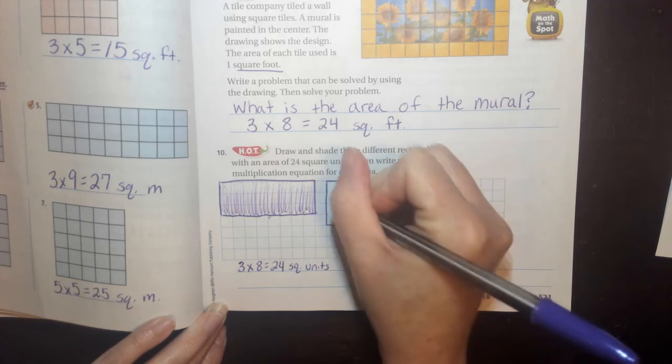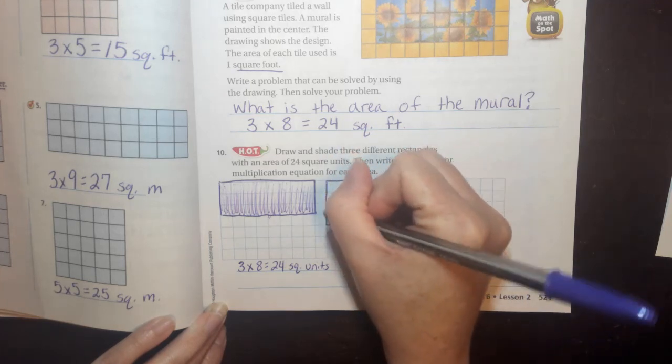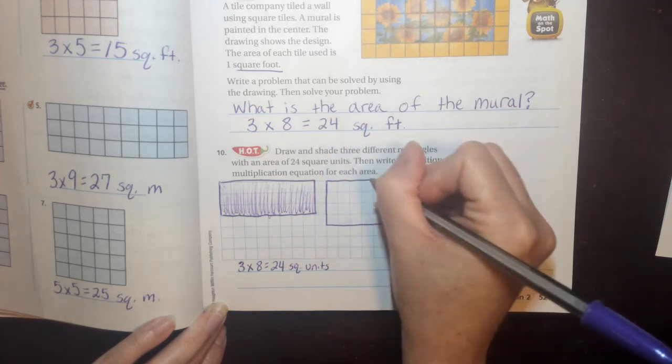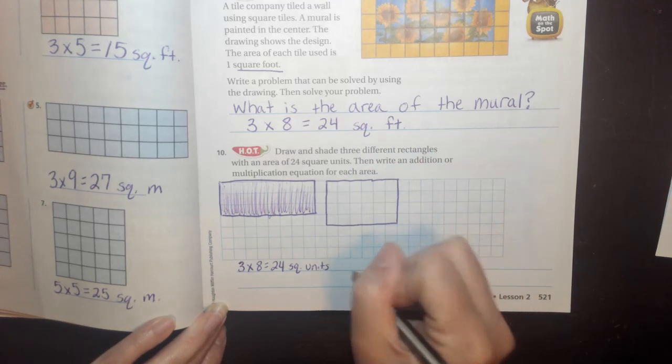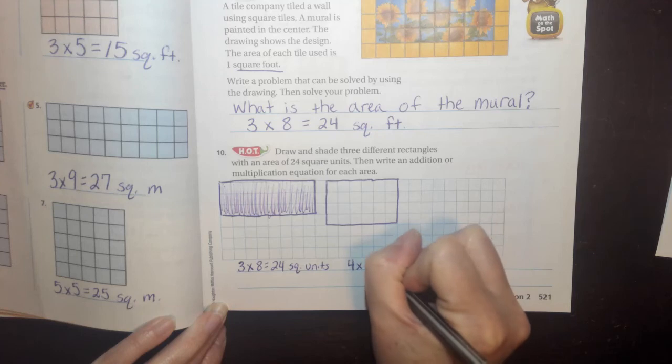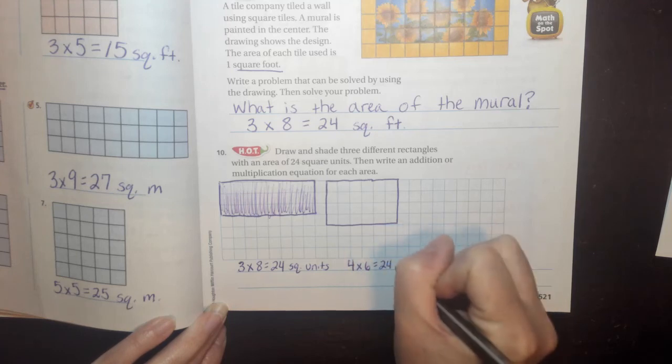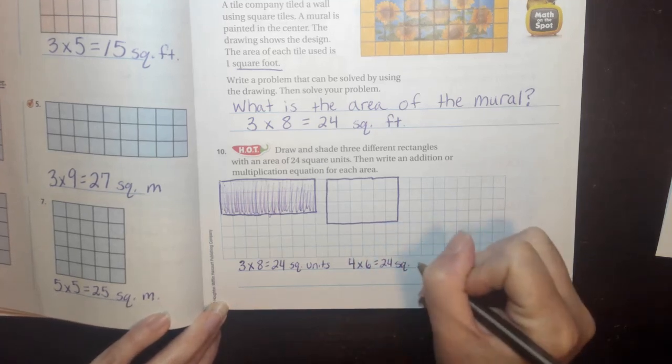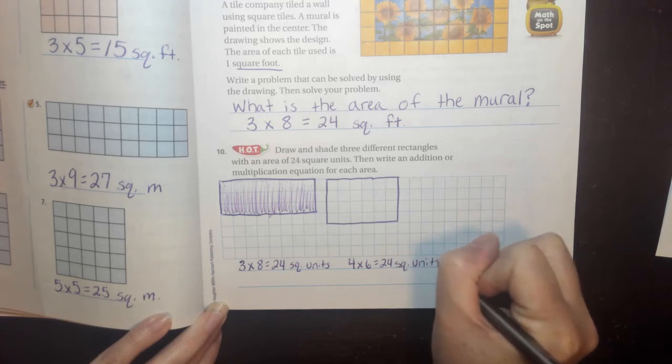So if this side has a width of 4 and this side is 6, that is 4 rows of 6, and that equals 24 square units.